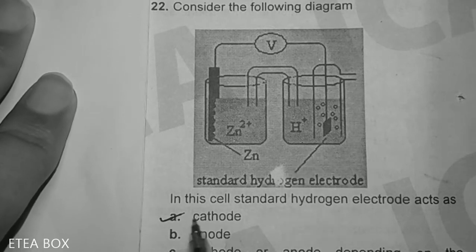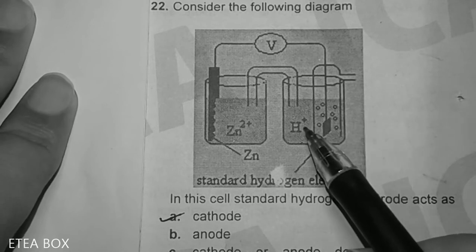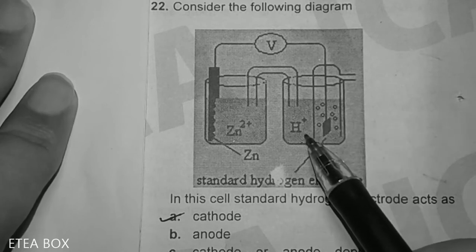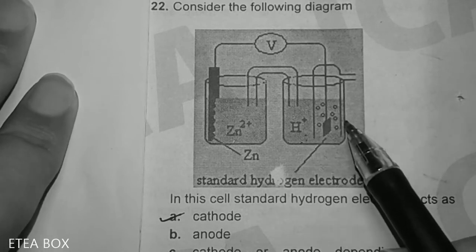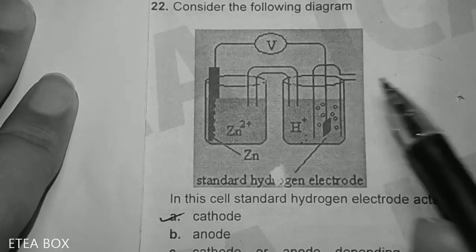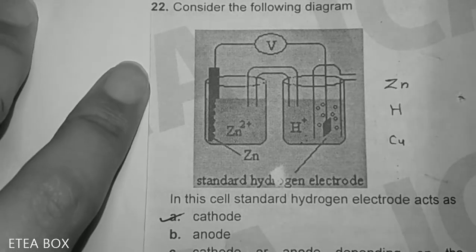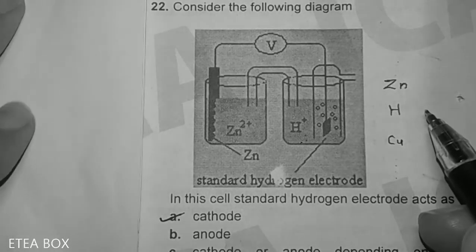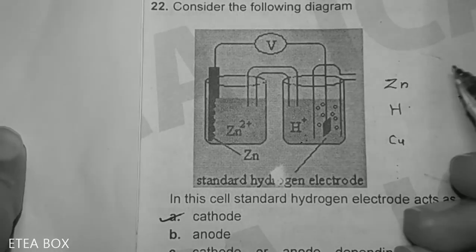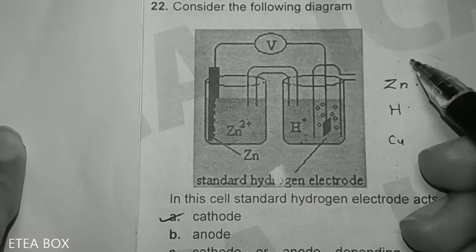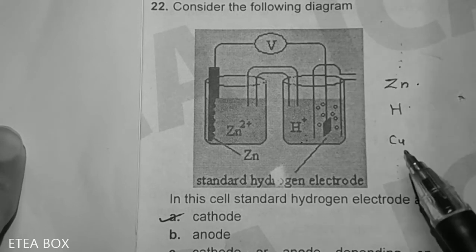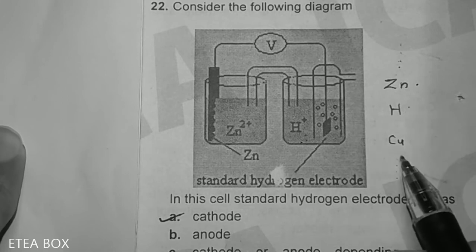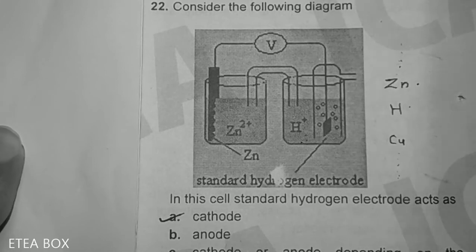So here SHE will act as cathode, which means that hydrogen ion will gain an electron, and when this one gains electron, hydrogen gas will be produced. Look at here, this one is the electrochemical series. Here hydrogen is present, and above hydrogen zinc is present, and like this other elements are present, and below hydrogen copper and other elements are present.